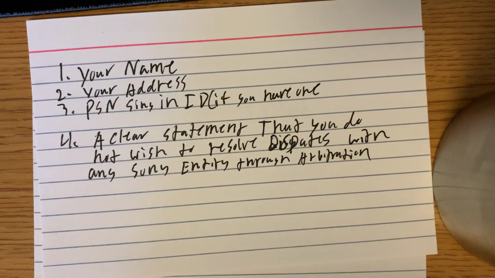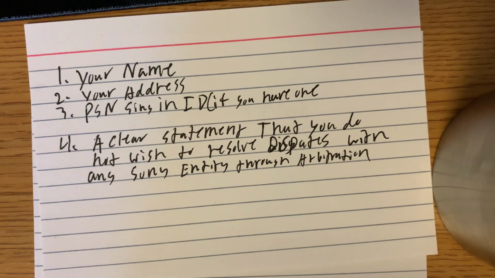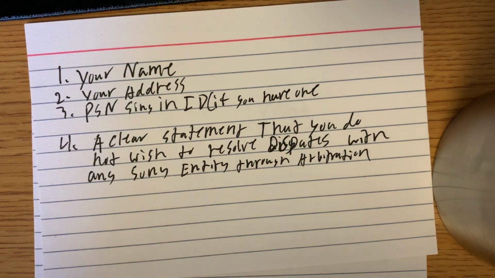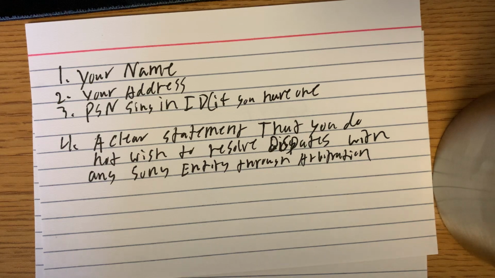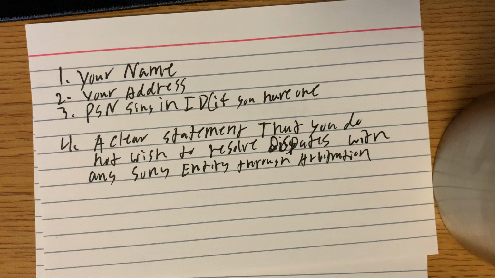So the arbitrator can be biased, whereas a judge is not supposed to be biased. Sometimes you might actually have a better case with a judge who has dealt with the company before because they might not like the company. But yeah, so that is arbitration.